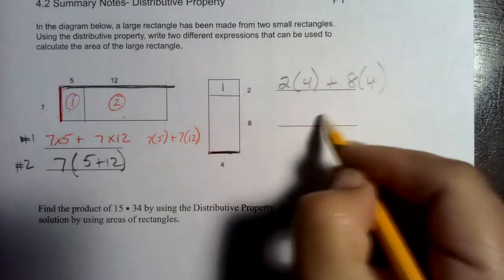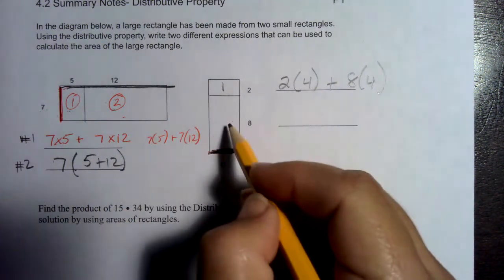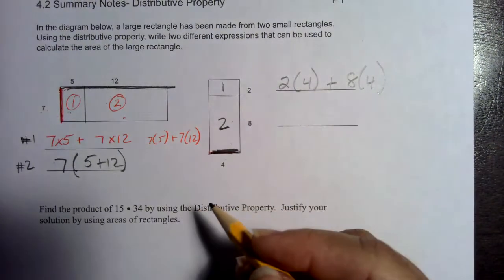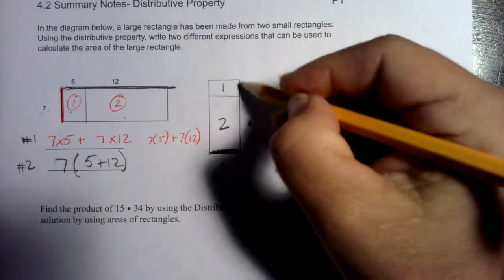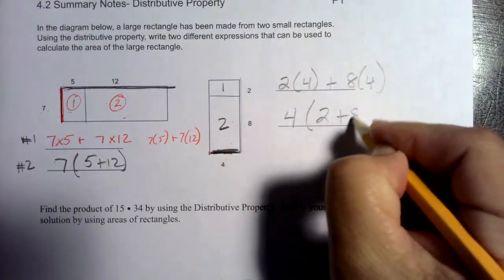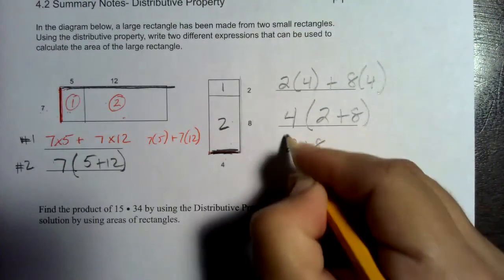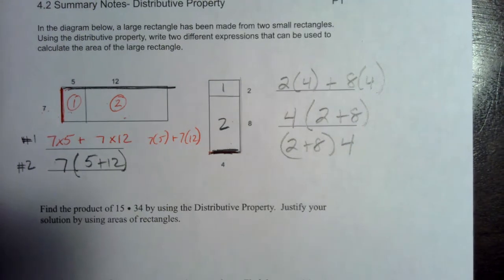Again, many different ways to write it, but the idea is, hey, this is my common number. I have this rectangle, and then I have rectangle 2. Now, my other way of doing this, well, I have 4, and then this side is the side I'm adding up. So I'm multiplying that by 2 plus 8. Or again, I could say 2 plus 8 times 4. It doesn't have to be in the other order.